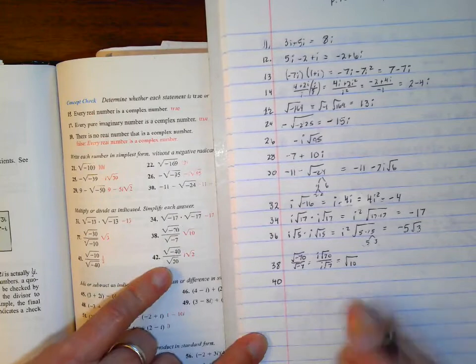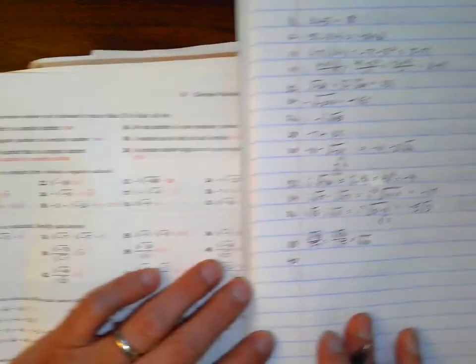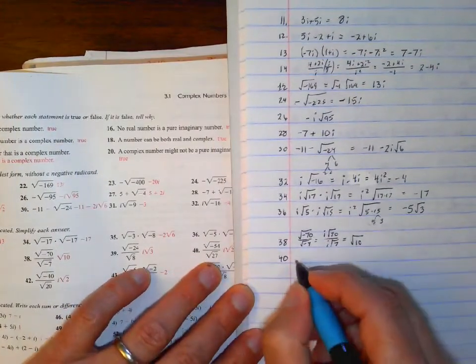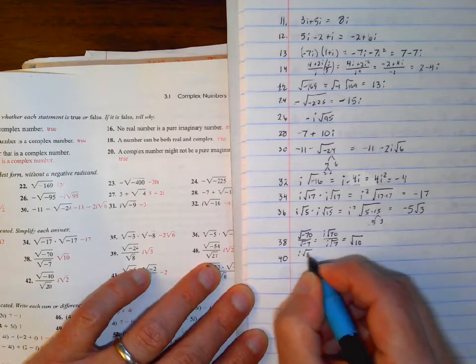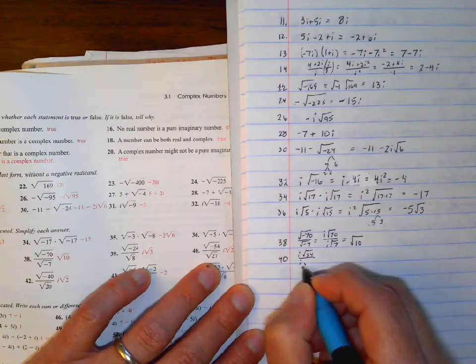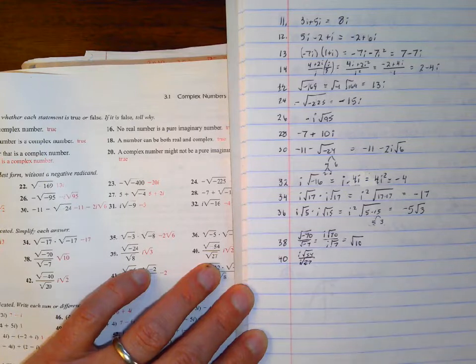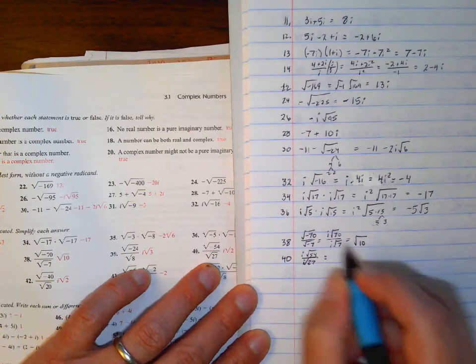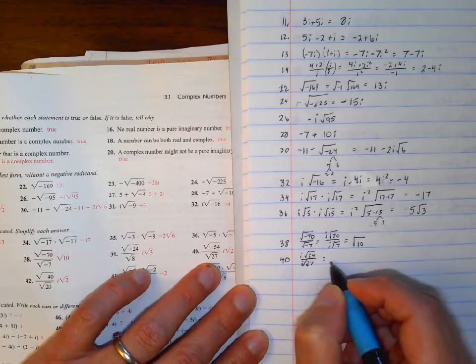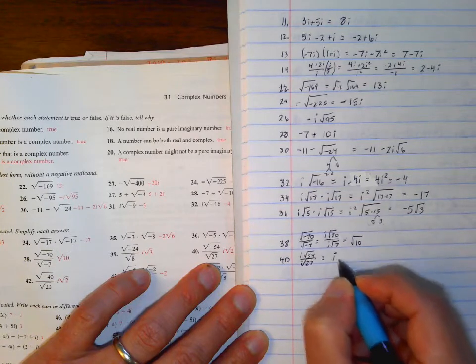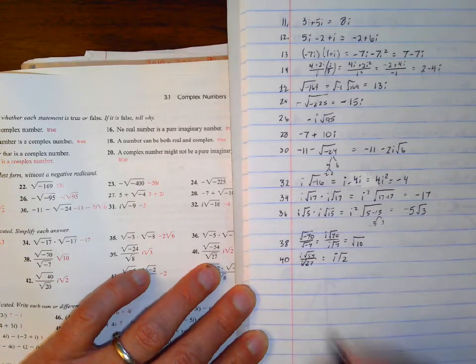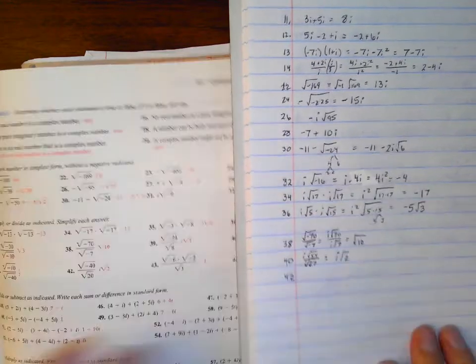Number 40. Okay, this would be i square root of 54 over, not i, just 27, square root of 27. So when you simplify that, 54 over 27 is the square root of 2. So we'd have i from there, square root of 2.